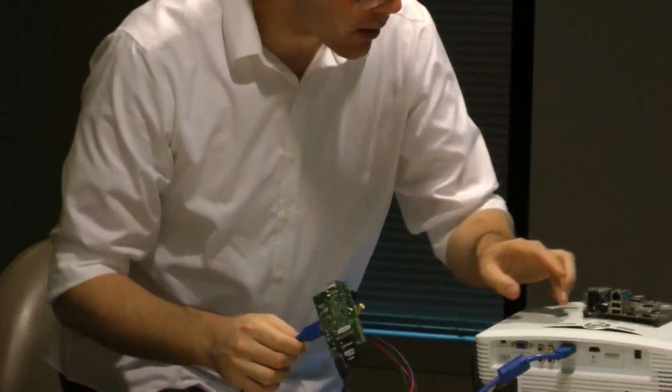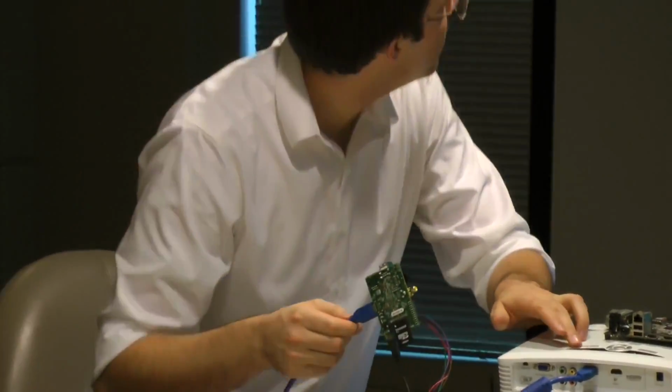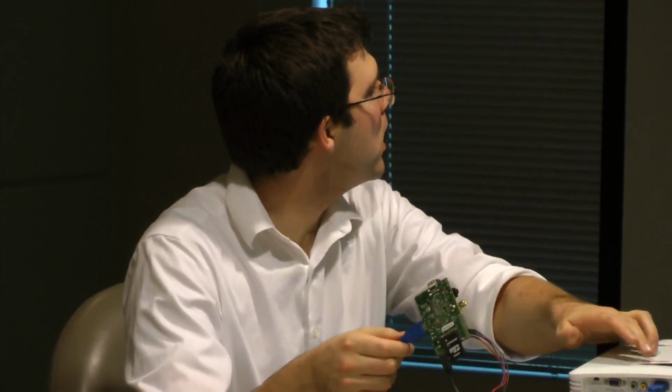And can I change the source on this? Oh no, I don't need to change the source, do I? Because I just switched the cable.